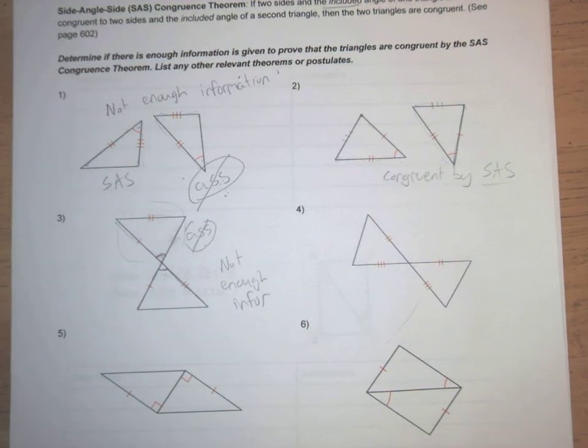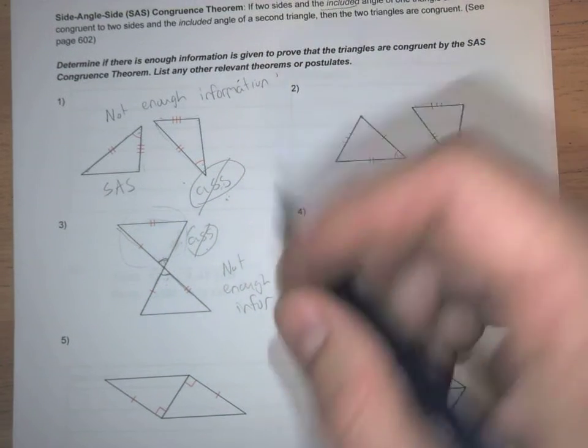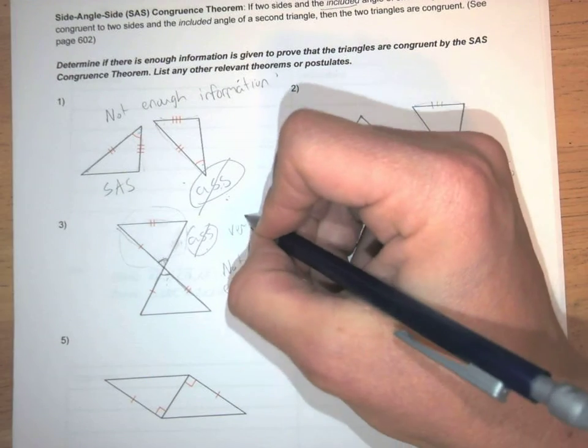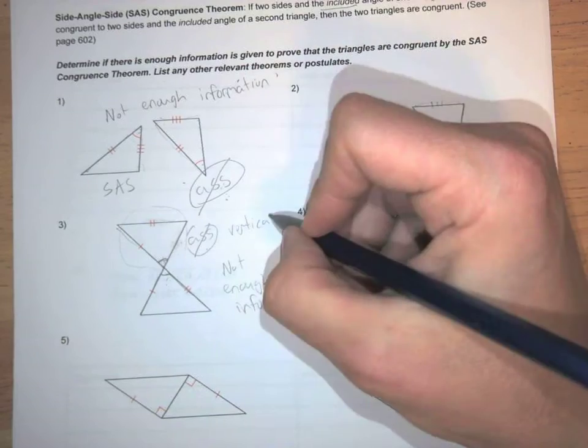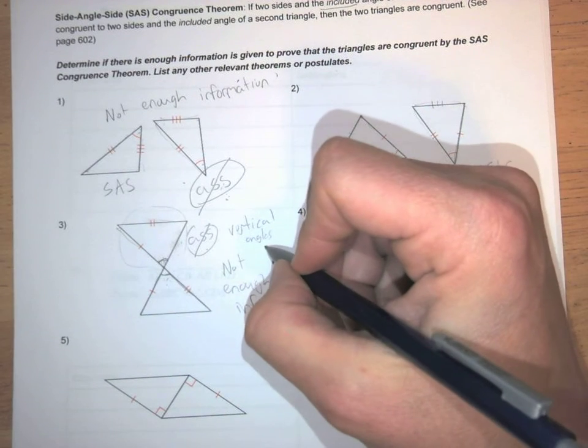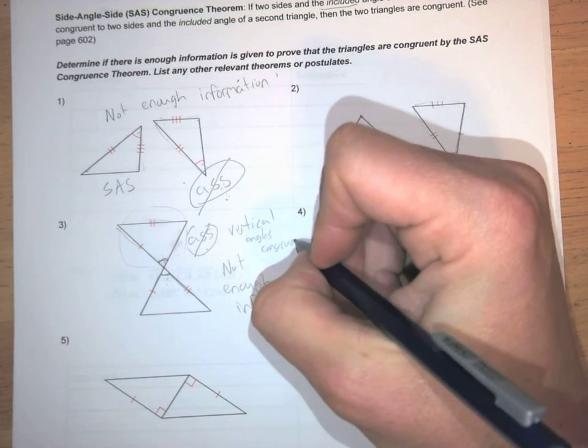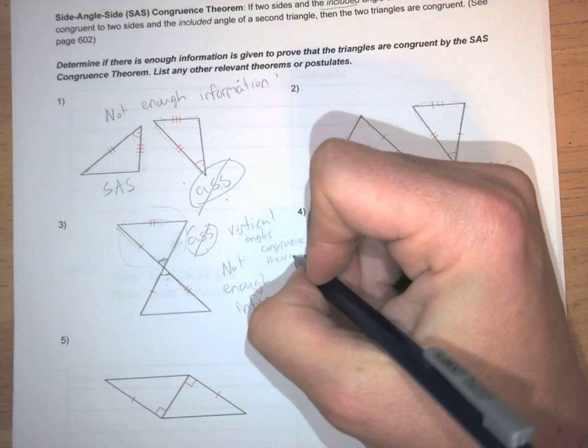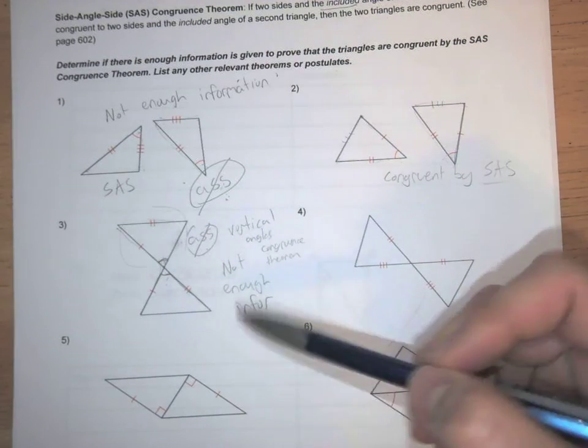Notice this is a similar setup, okay? And you can use a similar theorem on here, and the conclusion that you might reach might be different, but this is kind of a similar situation. I just want you to think about this and remember that if we were going to use this, we would have said not enough information, or we would have said they're congruent when we would have used the vertical angles congruence theorem on this one.